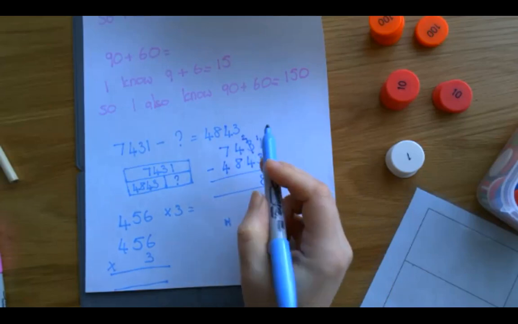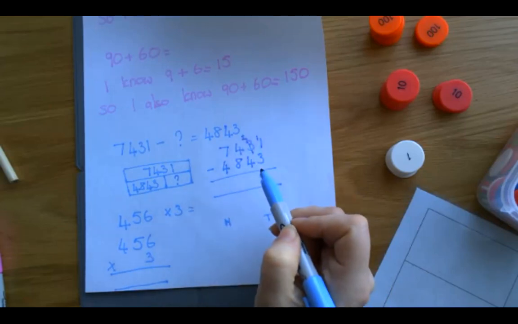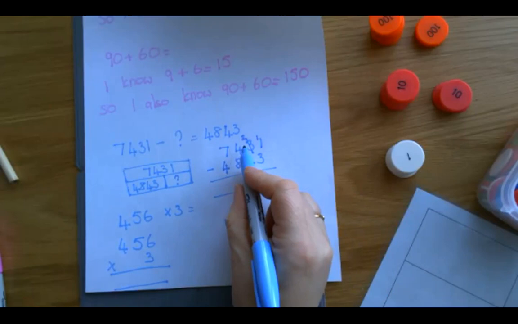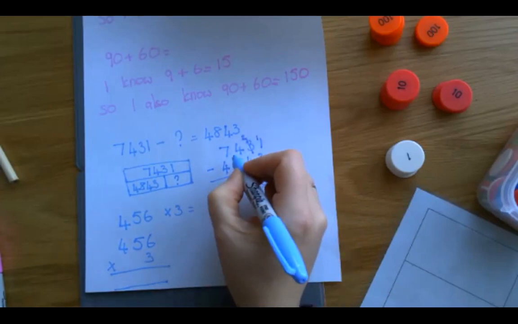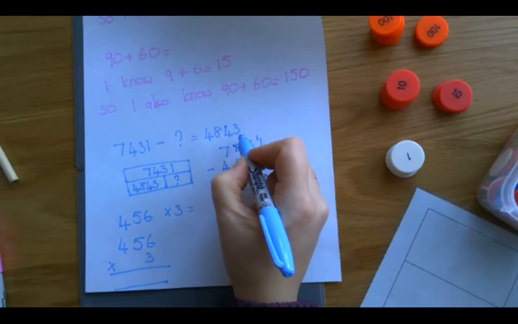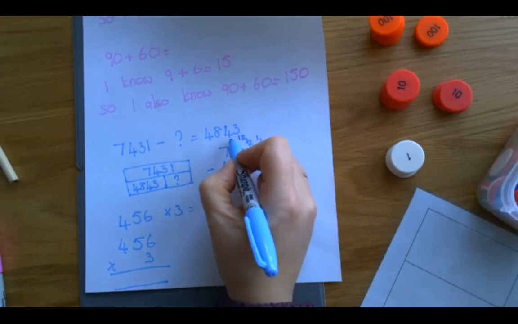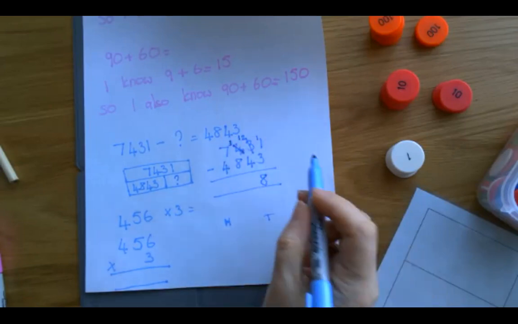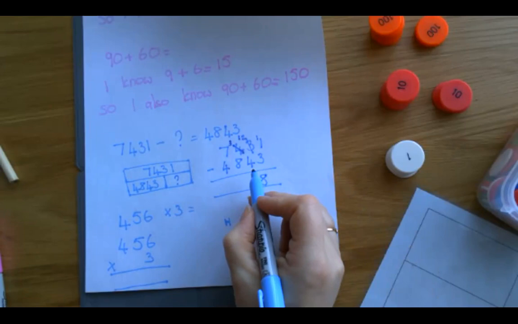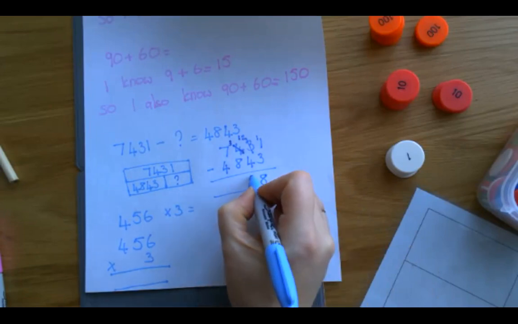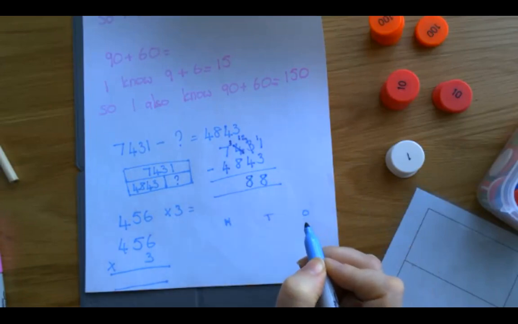Then I'm going to have a look again. Oh, now I've got 20, take away 40. Well, I can't do that. So I'm going to do a next exchange from the hundreds. So I'm going to put 100 here. So now I've got 120 and a 3 there. So I've got 120, subtract 40. That's going to give me 80.